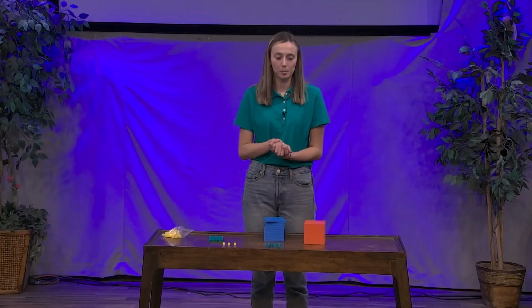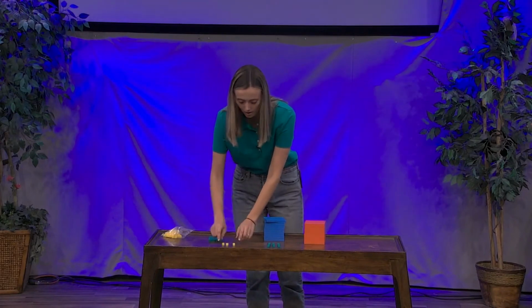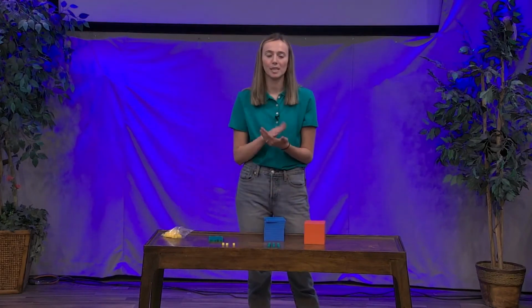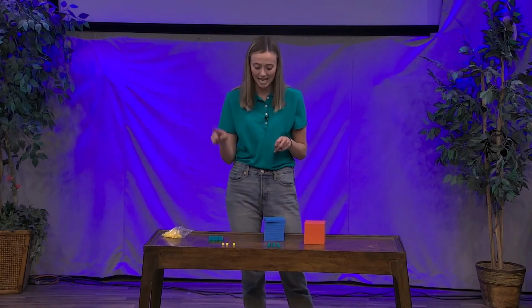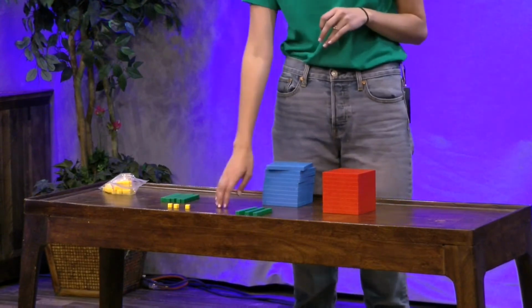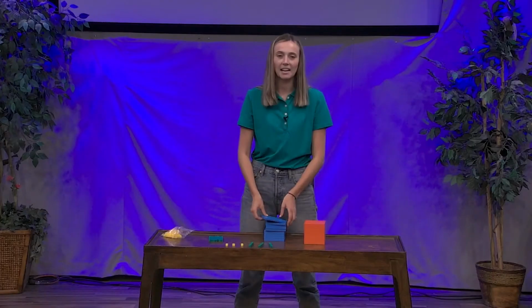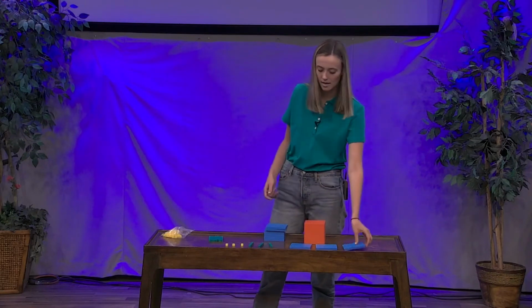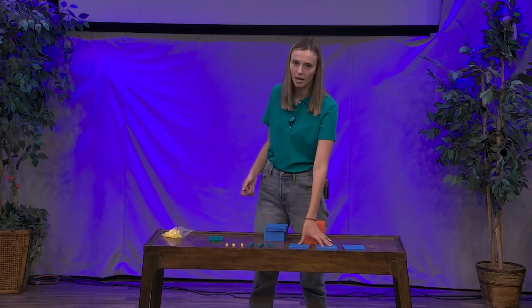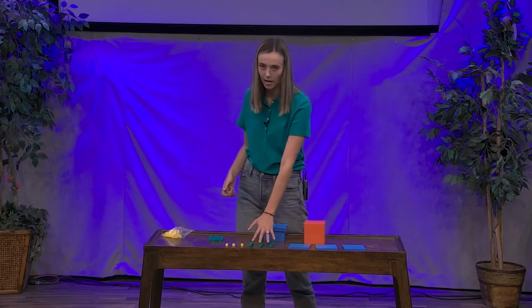What do we need to multiply 3 by to get to 30? 3 times what equals 30? Think about it. We need to multiply by 10. So 3 times 10 is 30. Now let's say I have 3 hundreds blocks. 1, 2, 3. How many more hundreds blocks do I have than tens blocks?